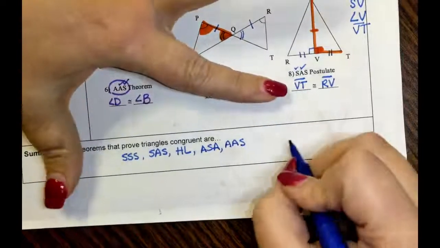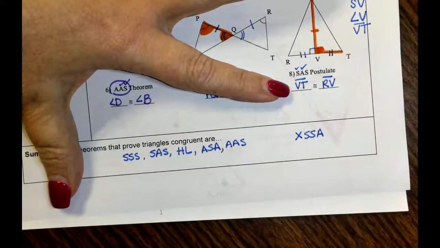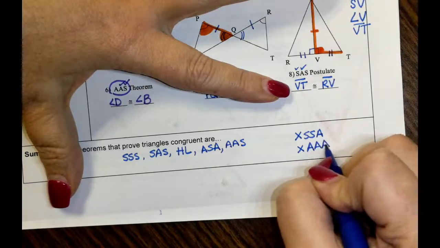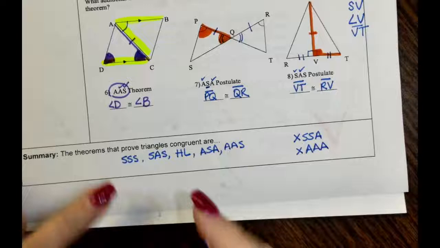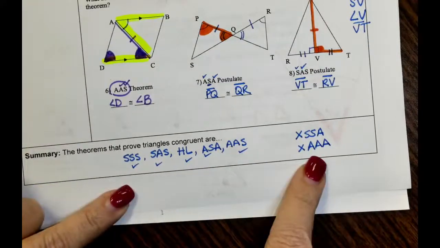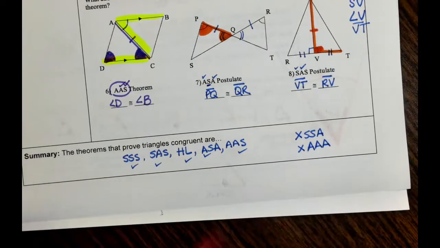And the two that don't work: I cannot use side, side, angle, where the angle is not included, and I cannot use angle, angle, angle. These are yes, yes, yes, yes, yes. These are no. These prove triangles are congruent. These do not. There is no guarantee that they are congruent. If you have those measurements, you would need more information to use it.